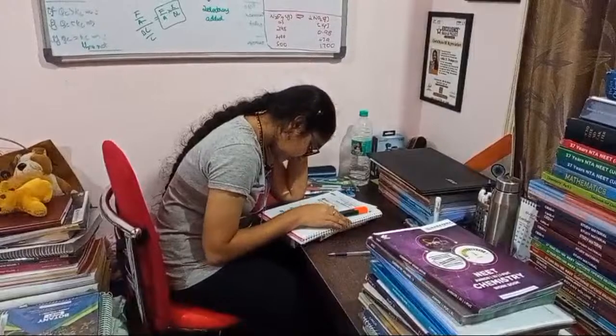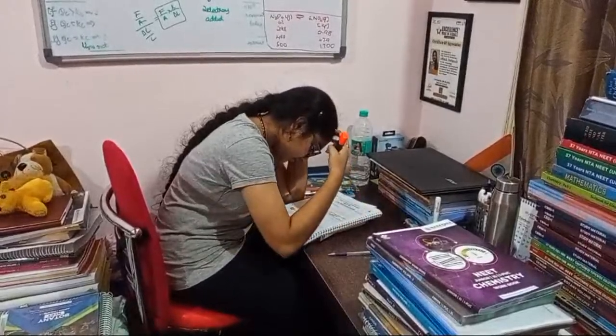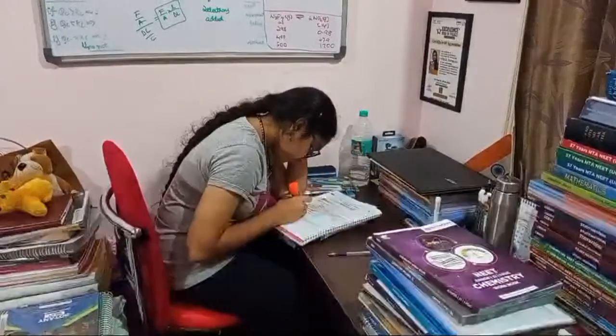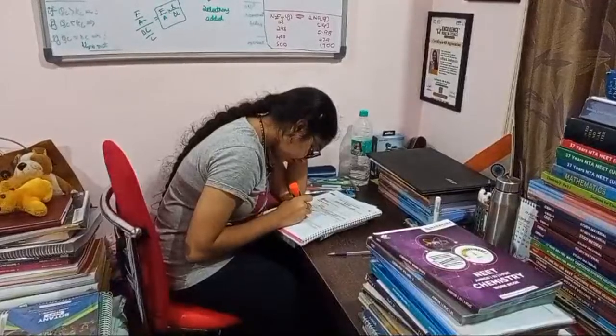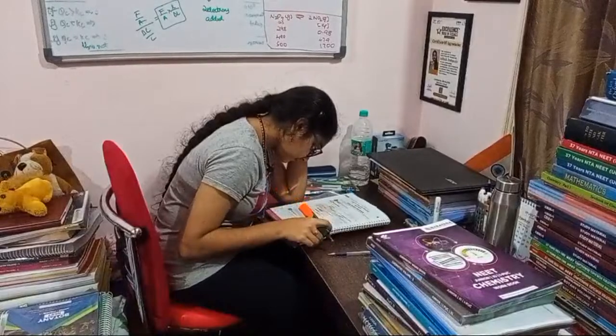Here theta is the angle between force and velocity of the body. Unit: 1 watt equals 1 joule per second. Dimension: ML²T⁻³. Power is a scalar quantity.